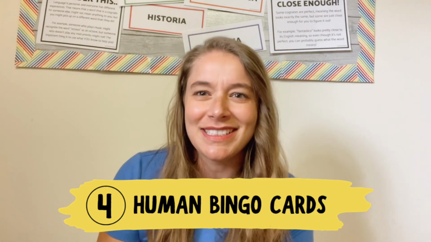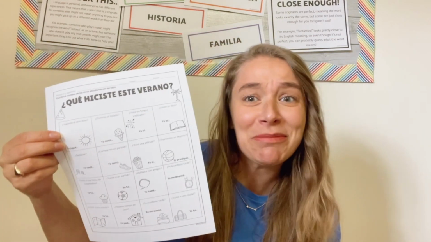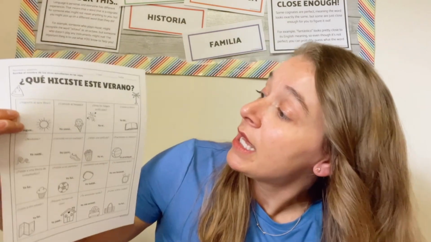Option number 4 are human bingo cards. I guess bingo cards. I don't know, it's a weird way to say it, but human bingo cards. So they're going to walk around and they're going to ask each other questions. These are about their summer, but you could do it about other things too. And I have different versions that are scaffolded for different levels. So like this one has the question and the yo form to support learners. I actually shared about this activity in my what to do after spring break video. So if you saw that, this is the same download. It comes with 3 versions.